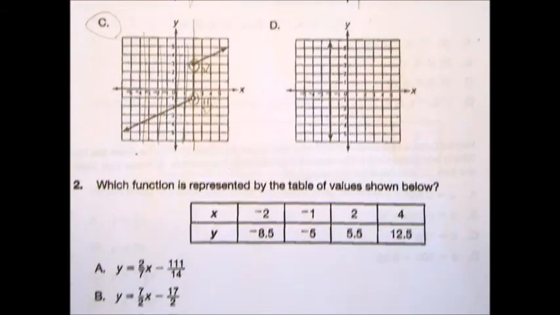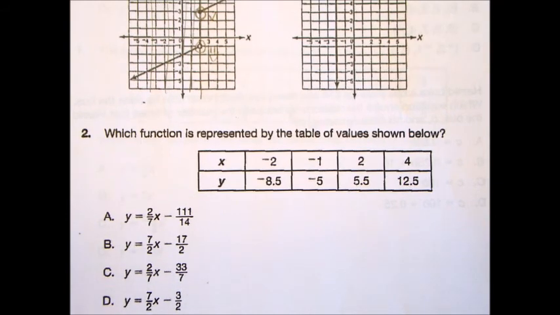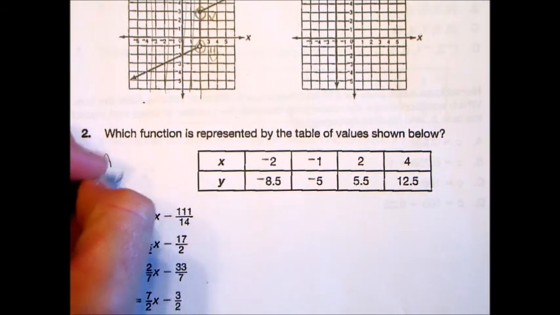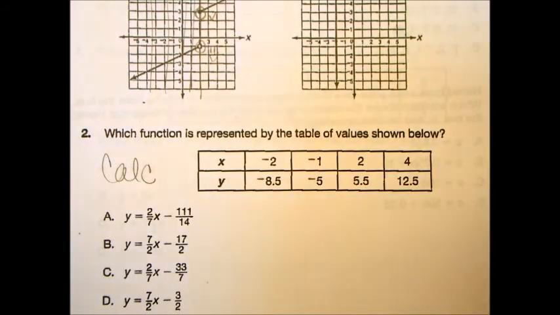Number 2, what function is represented by this table of values? Well, this is a calculator problem. So we're going to take your calculator.